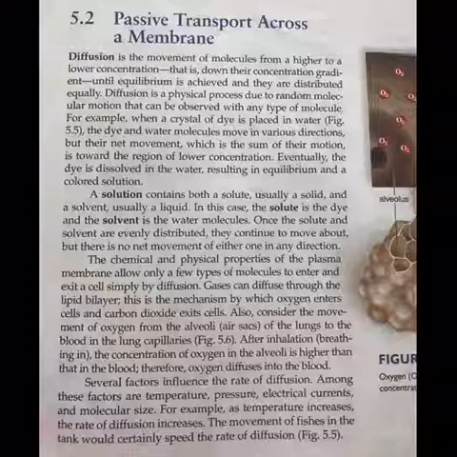Several factors influence the rate of diffusion. Among these factors are temperature, pressure, electrical currents, and molecular size. For example, as temperature increases, the rate of diffusion increases. The movement of fish in the tank would certainly speed the rate of diffusion.